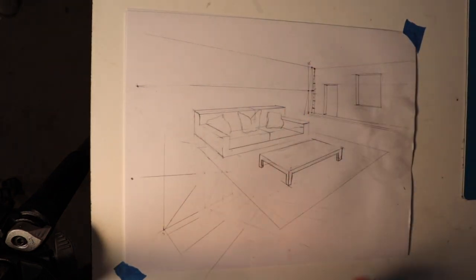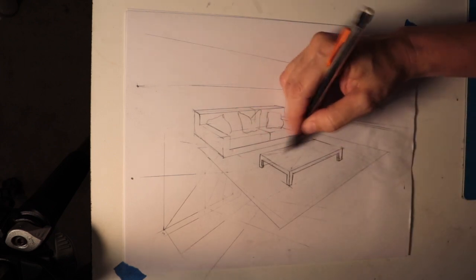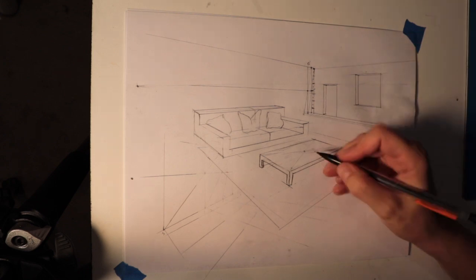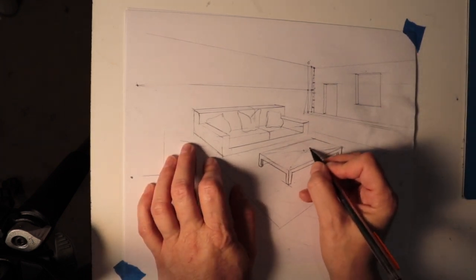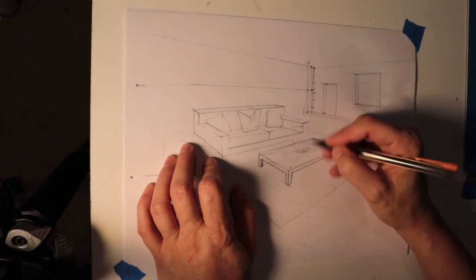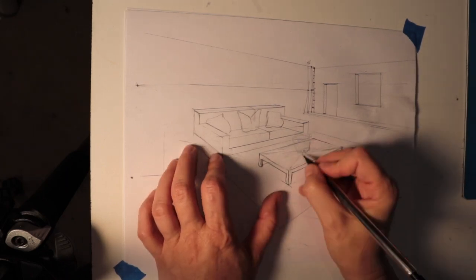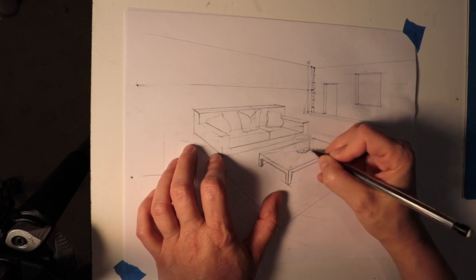If I want to put something in the center of it, do your X. Make sure that you're using your ruler and that it's straight, right? So for me, that's where that is. So I'm going to do the same thing I did with the 1 point and just make kind of a vase situation. Flower pot, whatever. Okay, so that's my sketch. So now let's make it make sense.